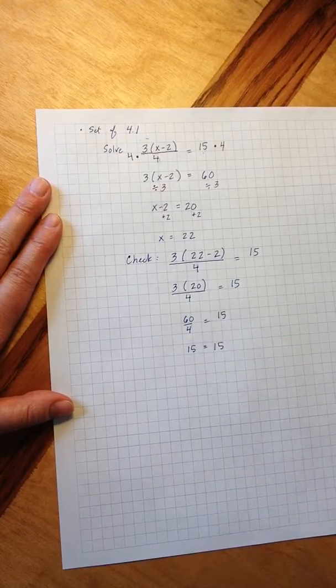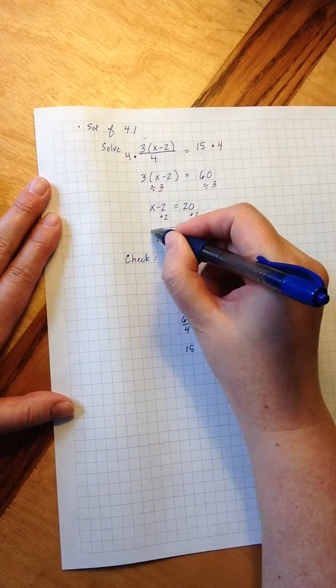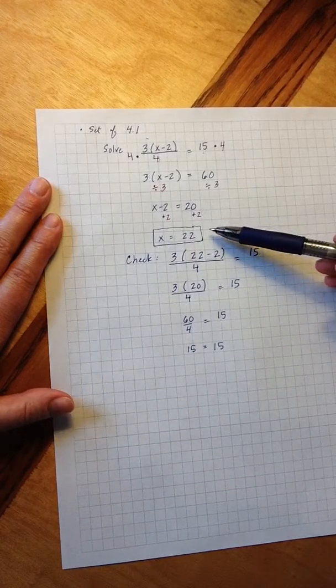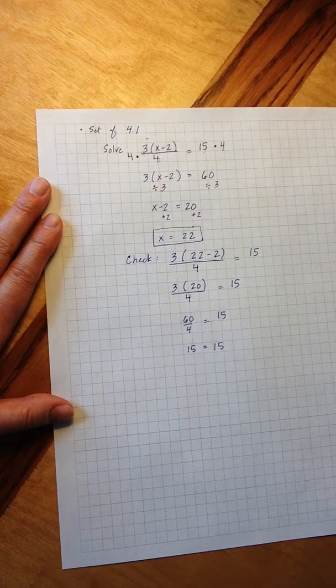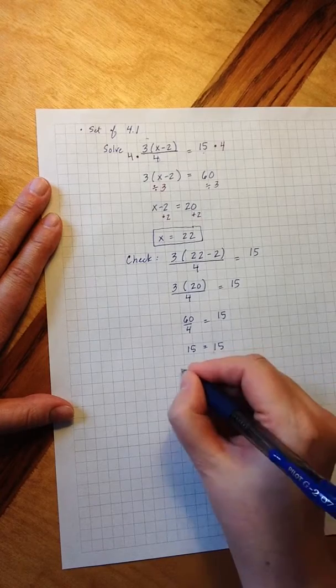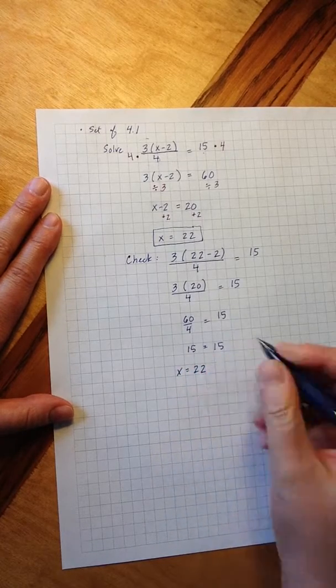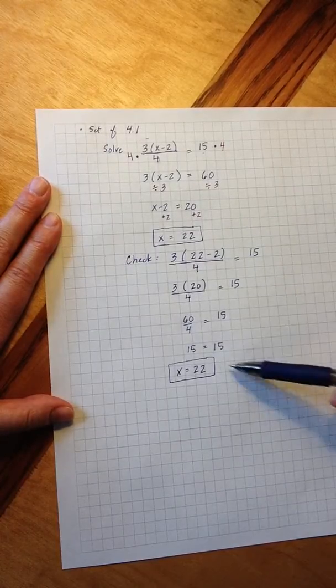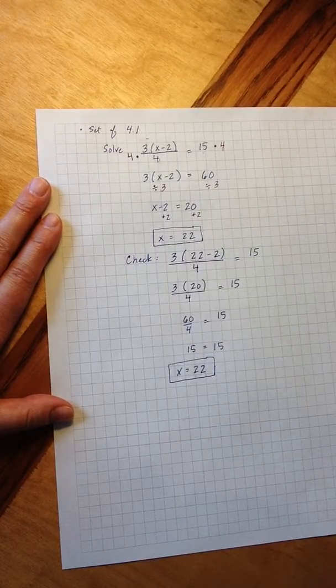So often what will happen is after we do our check, many people will go back and they will box their answer to indicate that this is actually the correct answer. Another option is at the very bottom here to write x equals 22. That your check has proven that you got the right answer in the first place.